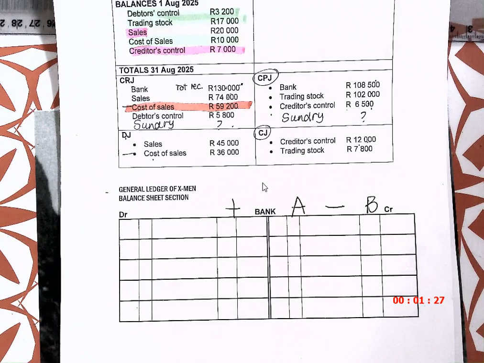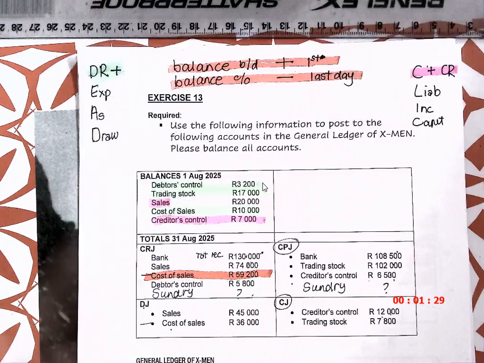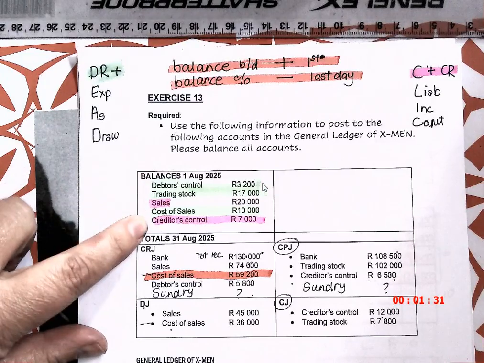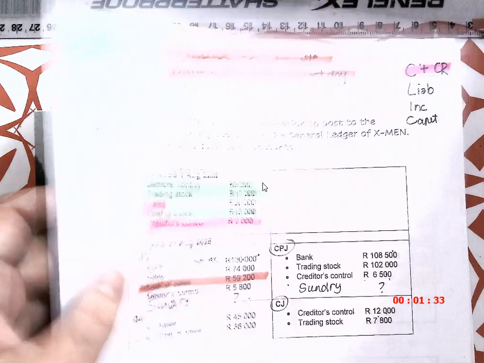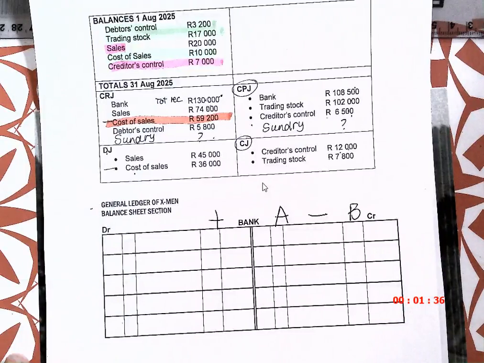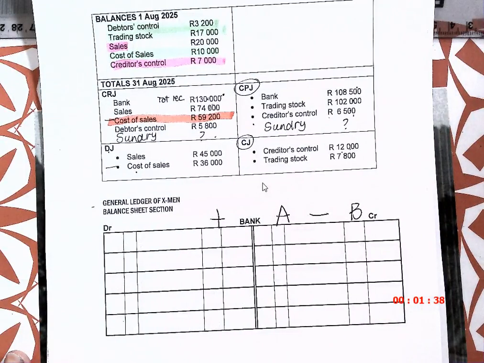Now in this case they didn't give me any balance for bank. Can you see there's no balance? So I'm going straight to start with the entries.